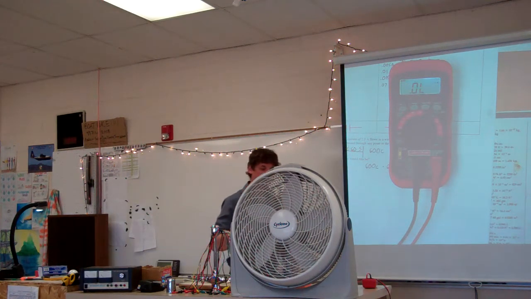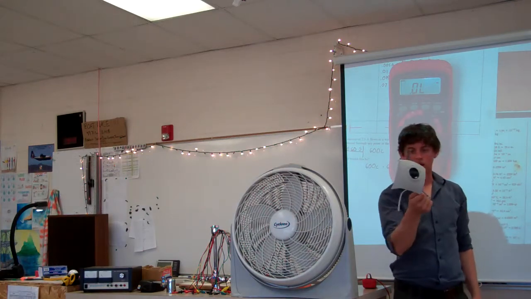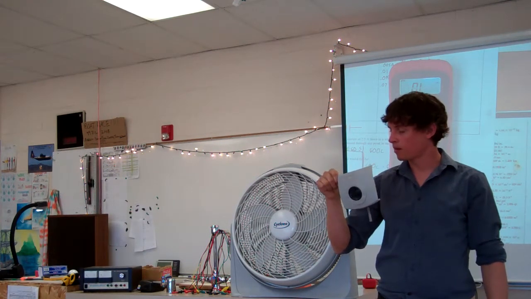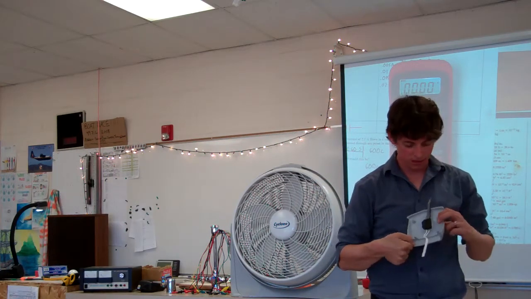Okay, now I took apart a fan. Oh, I was wondering if this was the same fan. Yeah, it is. Same brand. Okay, here's the hot wires. Those are coming in. They're at 110 volts from the wall outlet.